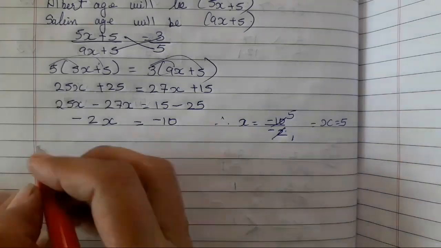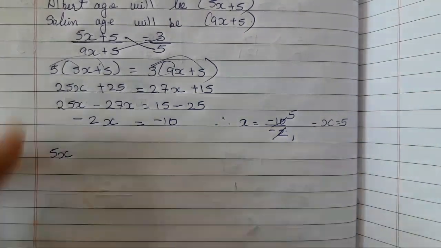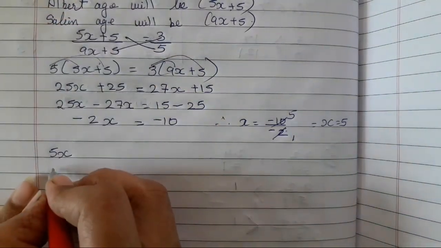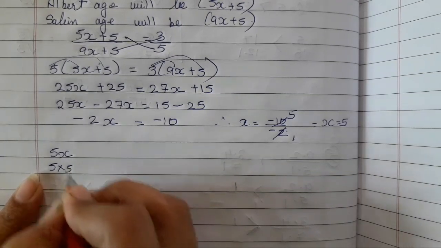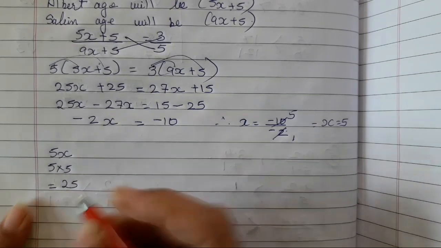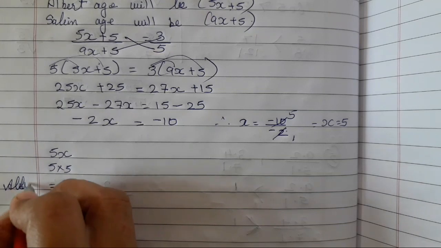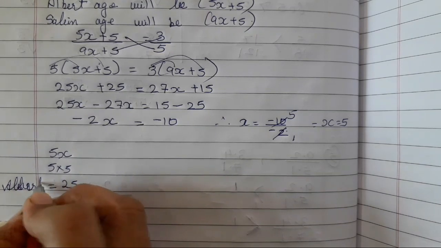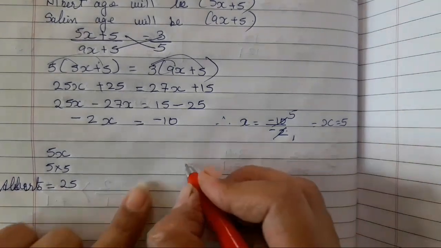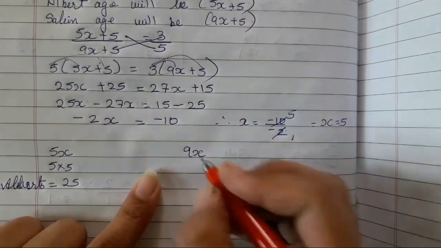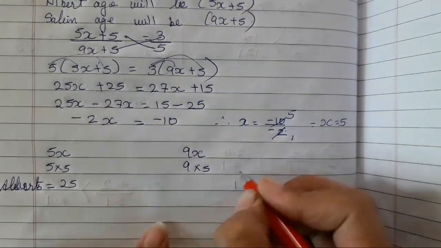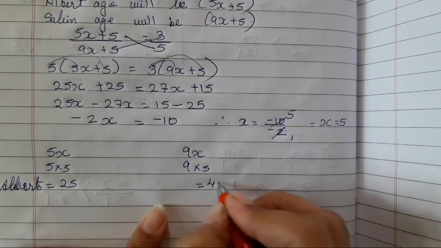Okay, so now we have to multiply 5x, that is Albert's age. So 5x is how much? 5 into 5. So Albert's age is 25. And what is Salim's age? 9x. So 9 into 5, the answer is going to be 45.